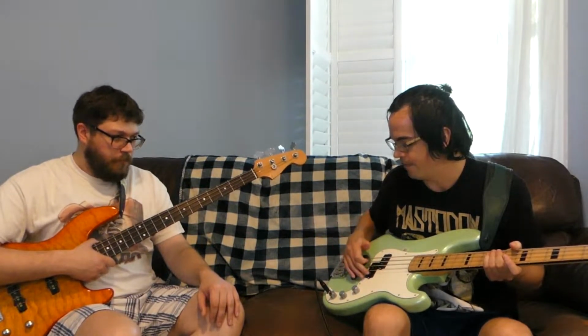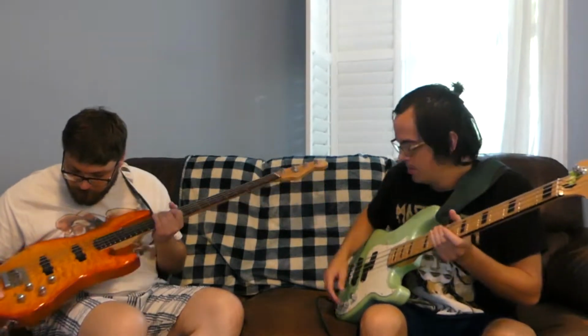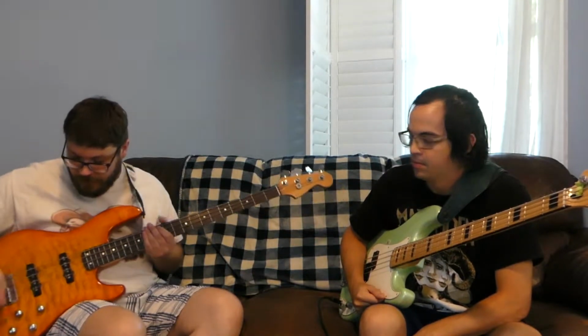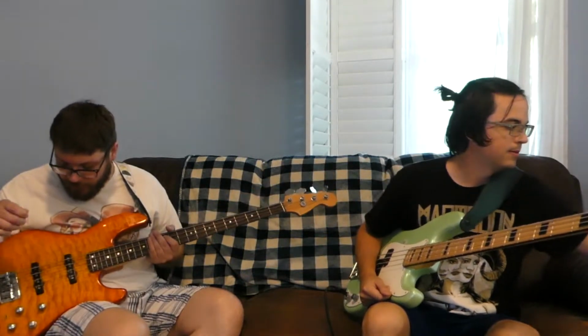This is the Seymour Duncan Antiquity 2 jazz bass pickup, which is modeled after Jocko's. And then these are just the Fender 62 originals. He says Seymour Duncan basslines. Is that what they are? Or is it Seymour Duncan? I think so. And it's kind of funny, because when I bought the bass, I was like, I'm going to change those out, and then they're still here.